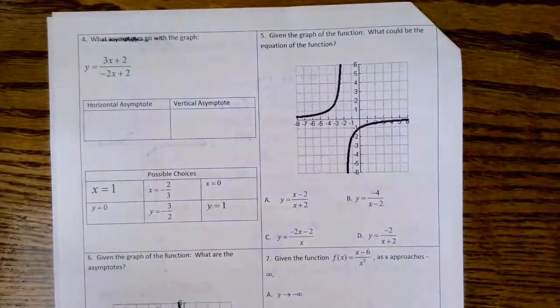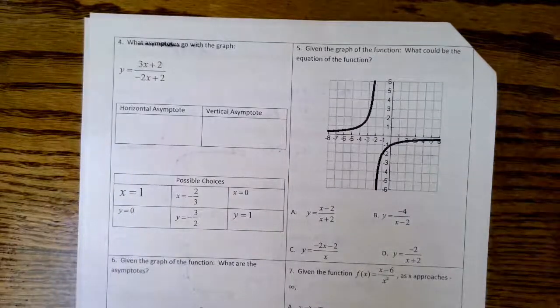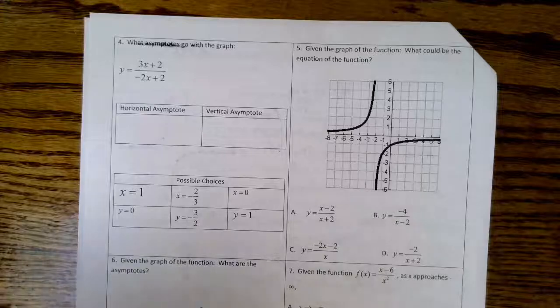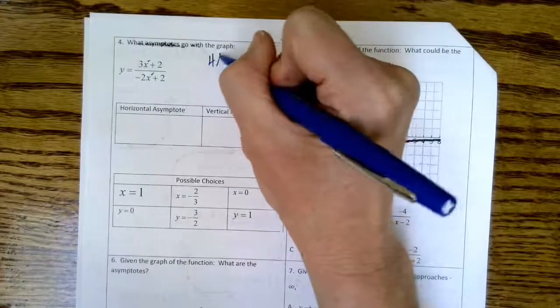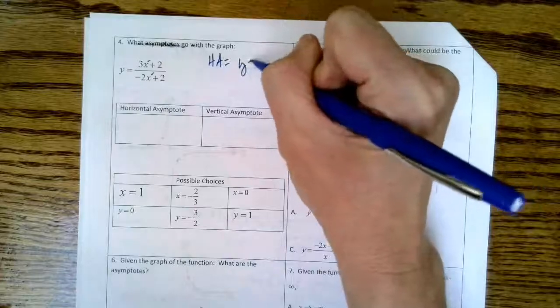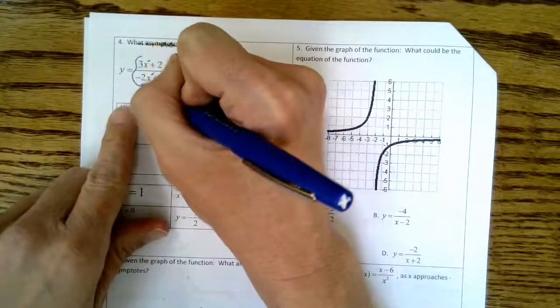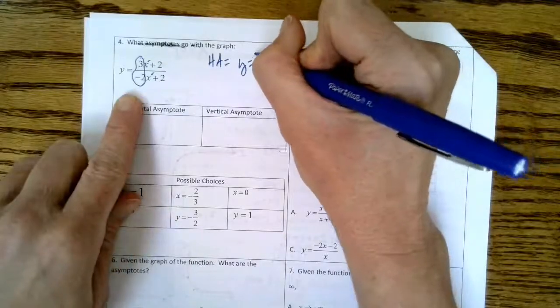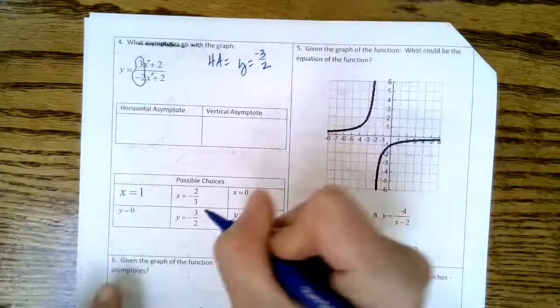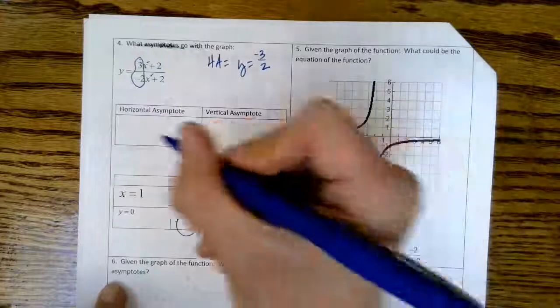Okay, on the back, let's talk about what asymptotes go with each of these graphs. Because I have the same number of x's, my horizontal asymptote is going to be the equation that's created from their coefficient. So y is equal to negative 3/2 as our horizontal asymptote.